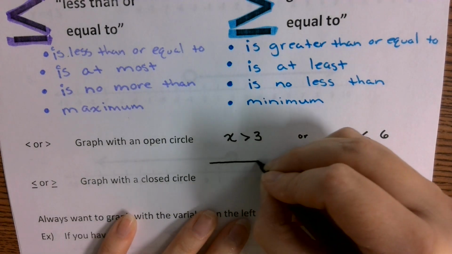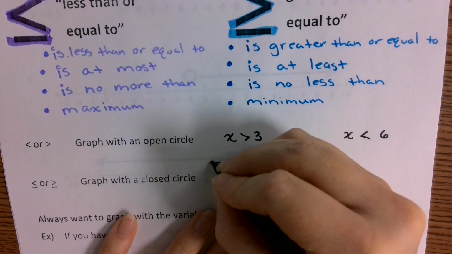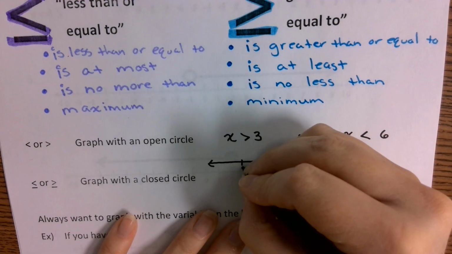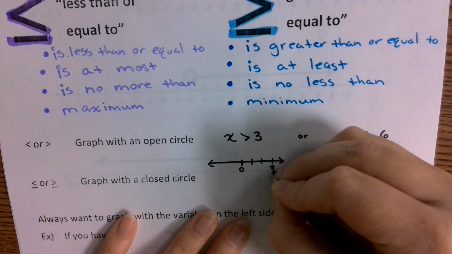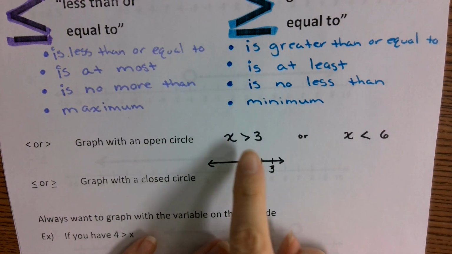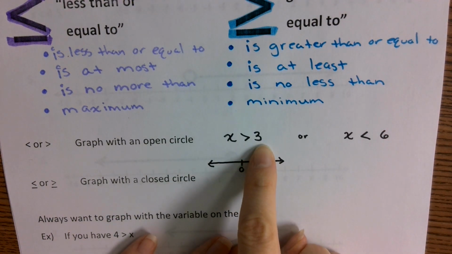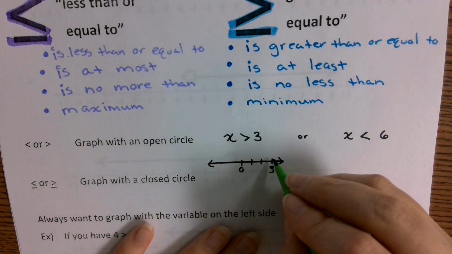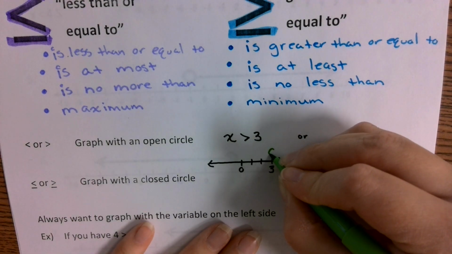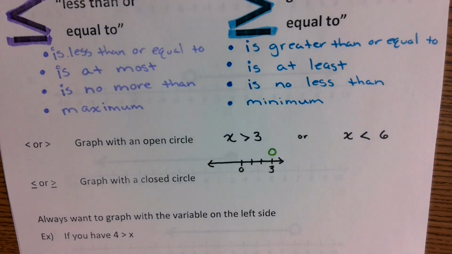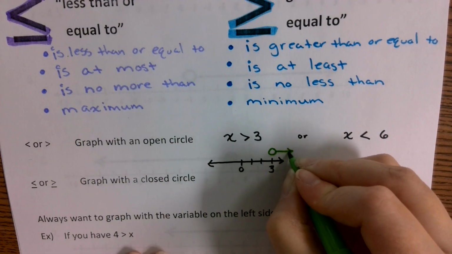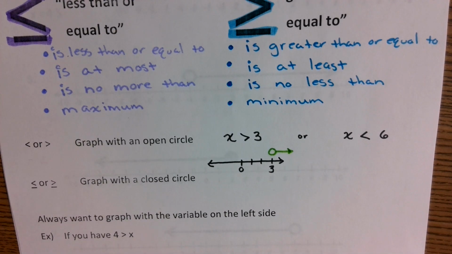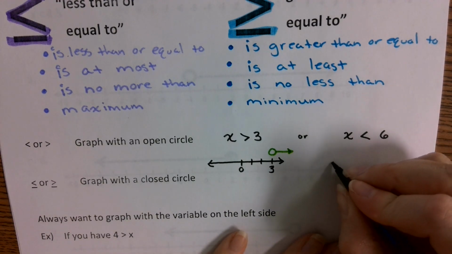So here, if I have a little graph, I have 0, and then 1, 2, 3, here's where 3 is, and I'm saying it's going to be greater than 3. That means at the 3, I would graph an open circle. I would draw a circle above the 3, and then a line that extends out going to the right and shows it's going forever. Okay? For all of eternity.